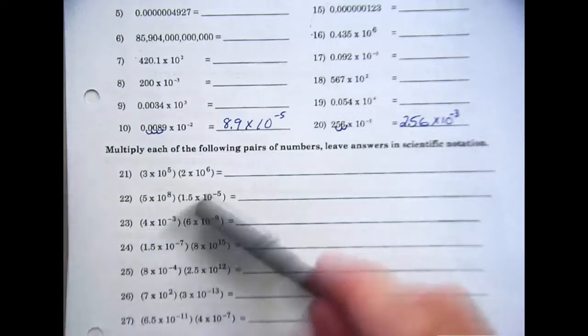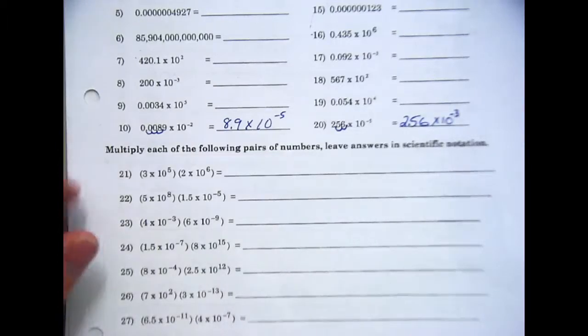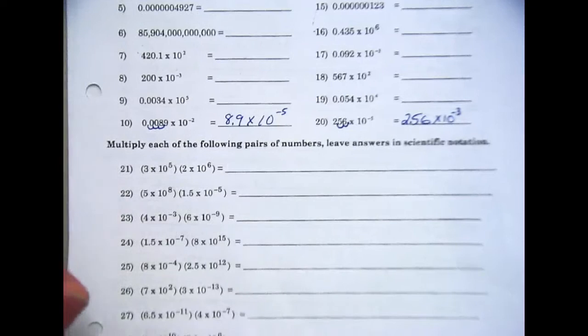Next thing we're going to do is number 21. I want you to do number 21 as best you can. You get 30 seconds to try what you think you should do.